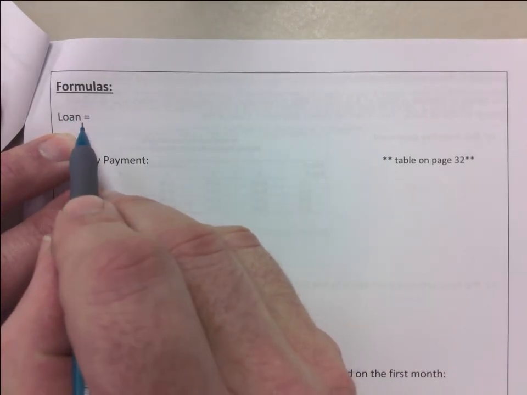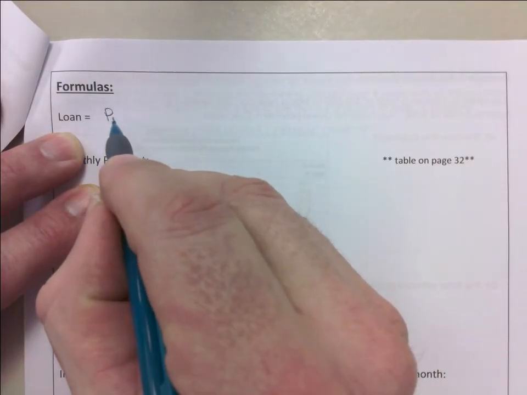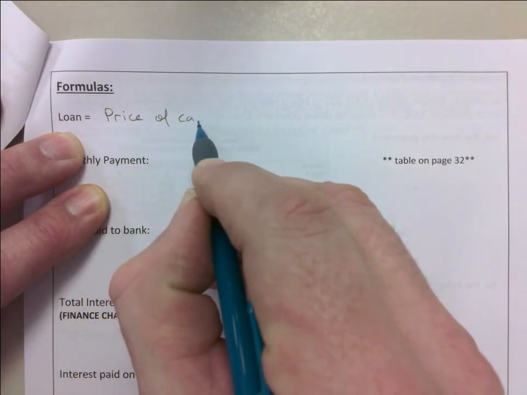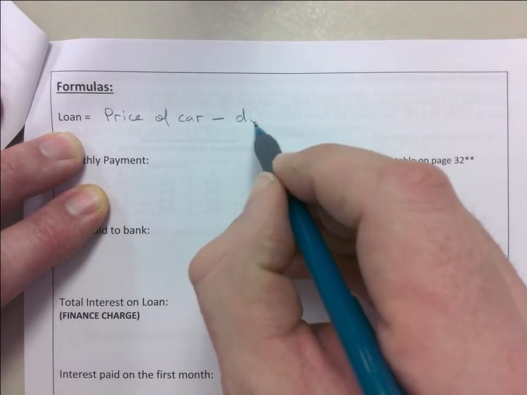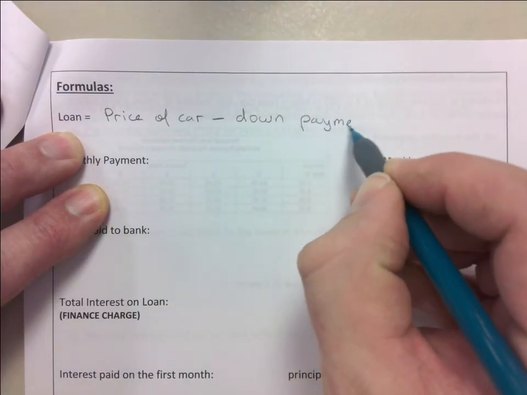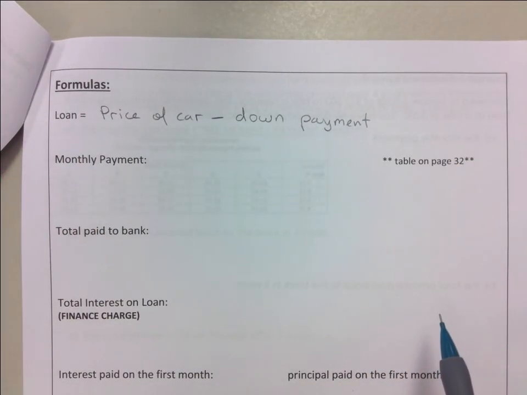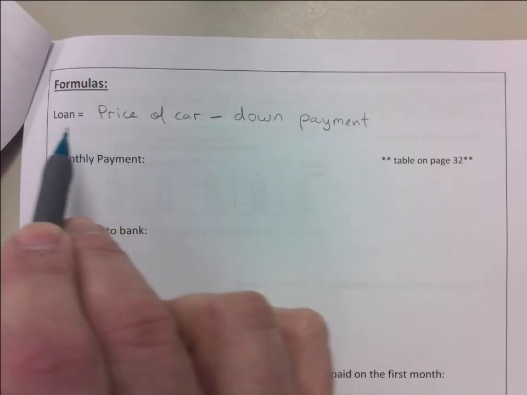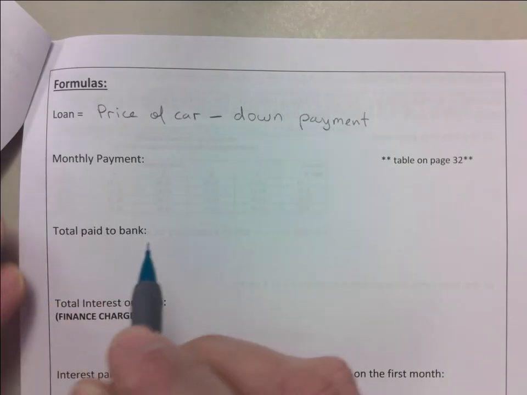The amount of loan that you need to get from the bank is found by going the price of the car minus a down payment. Is there always going to be a down payment? No. Okay? So there's going to be a car, and if there's a down payment, we take it off, and that's how much you're going to have to go and ask the bank to borrow, right? That's going to be the amount of loan.